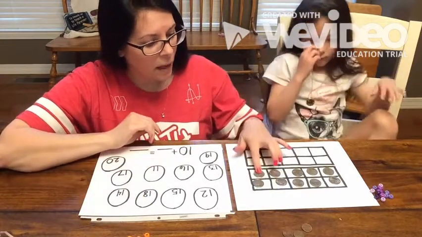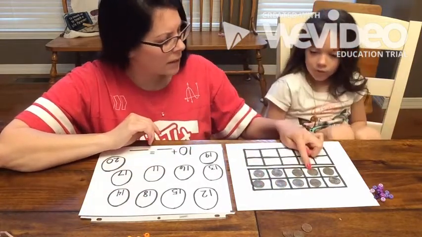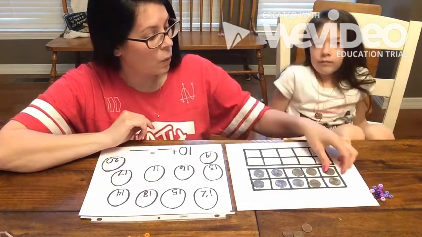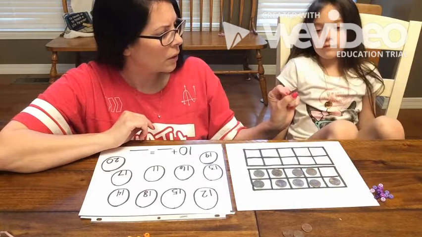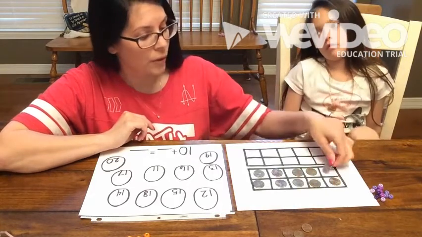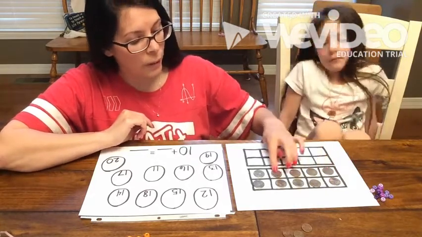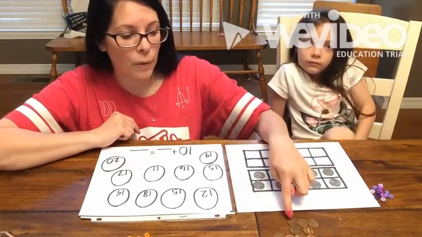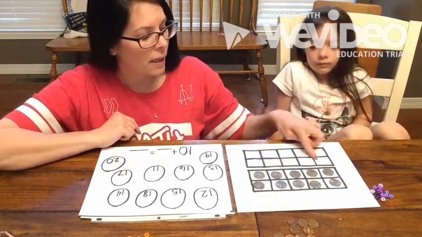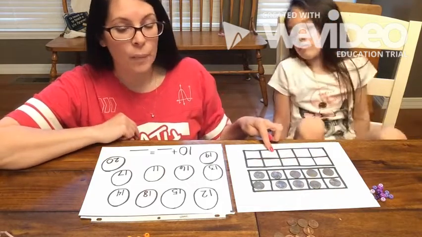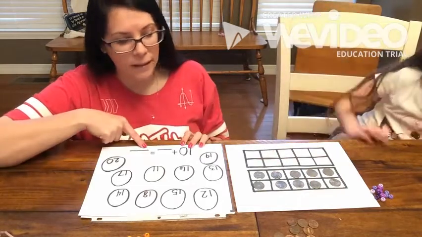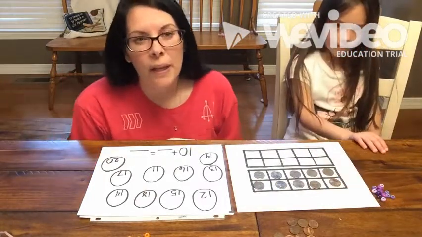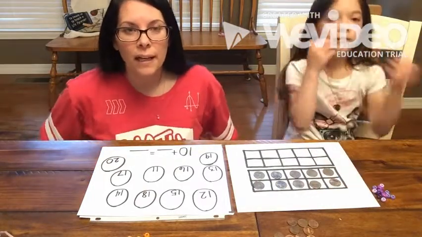Delaney is filling the top 10 frame with, what is this? What are these? 10. Yeah, 10 what? What are these called? 10 quarters, yeah. So we're going to fill our top with 10 quarters, and then as we draw a number, we're going to use the pennies to help us fill in the bottom and help us figure out our 10 plus facts today. Okay, and we're going to go ahead and get started and just play a couple rounds so that you get the idea of the game.